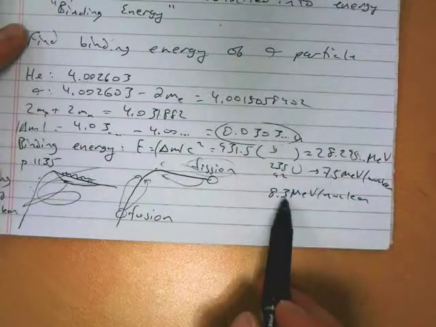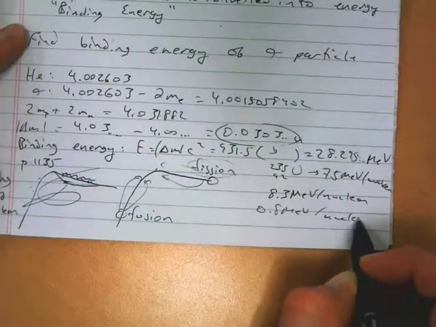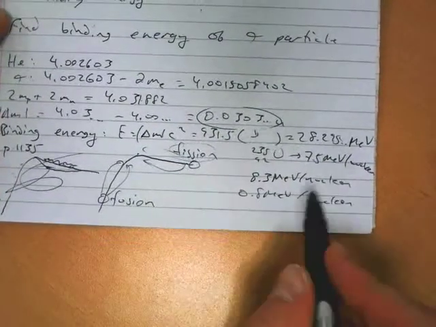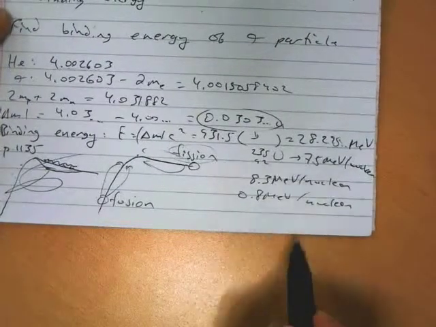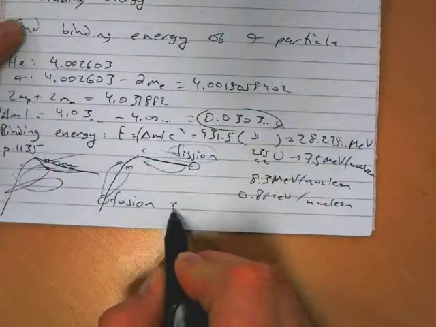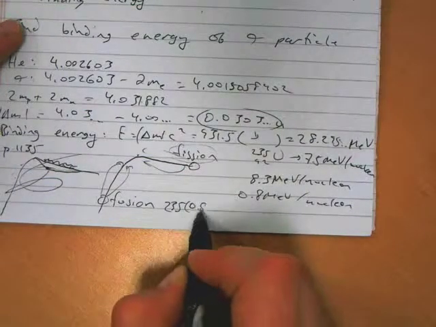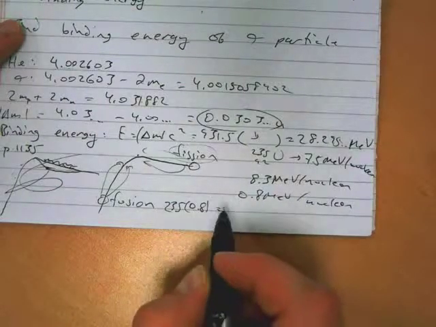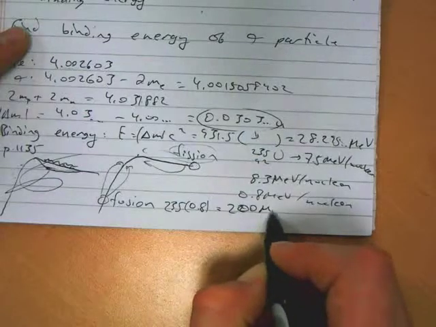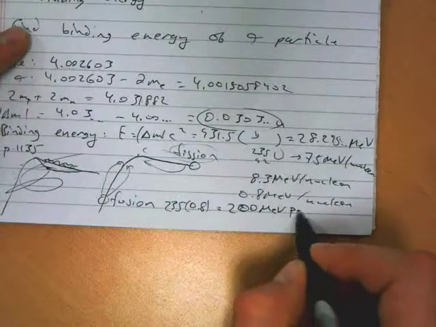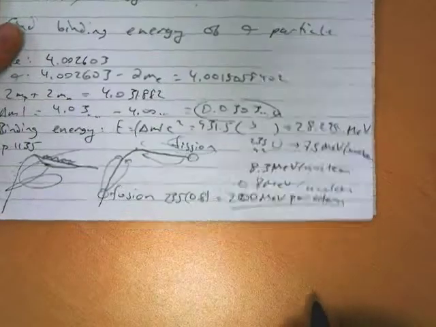So the difference between these, obviously 0.8 mega electron volts per nucleon, is how much energy we get out when we split a uranium atom into two. Now, in uranium-235, there are 235 nucleons. We multiply that by 0.8, and we come out with about 200 mega electron volts per atom of uranium split. Now that's a pretty large quantity of energy.